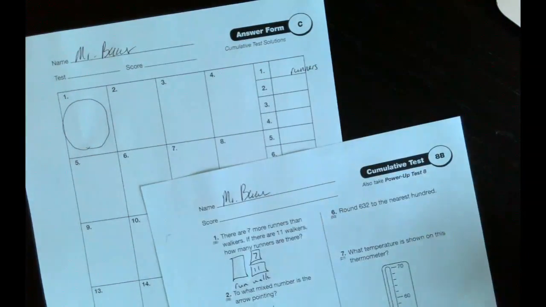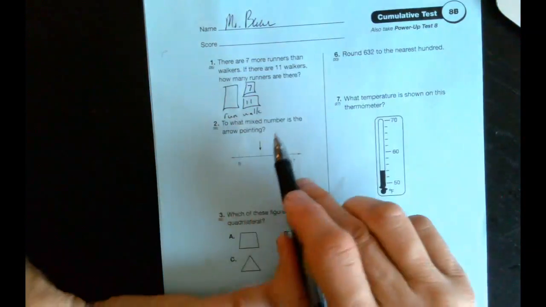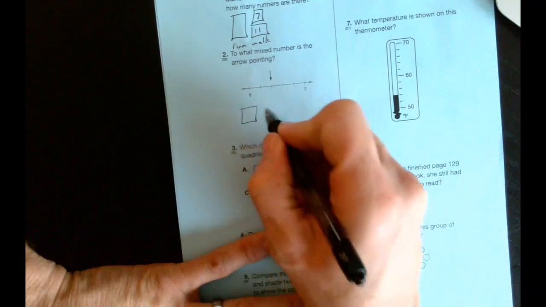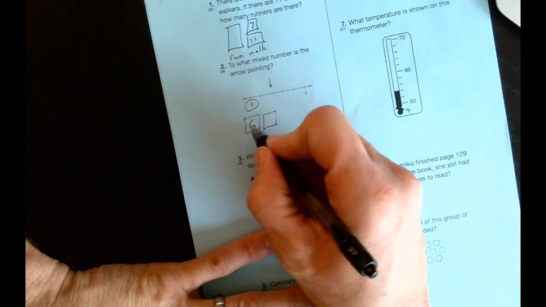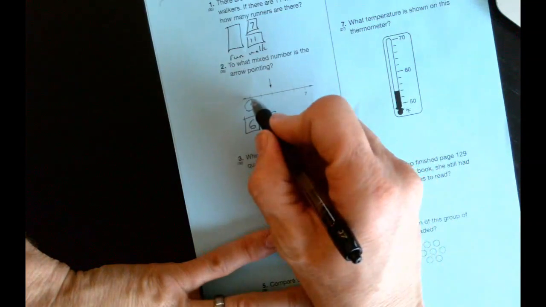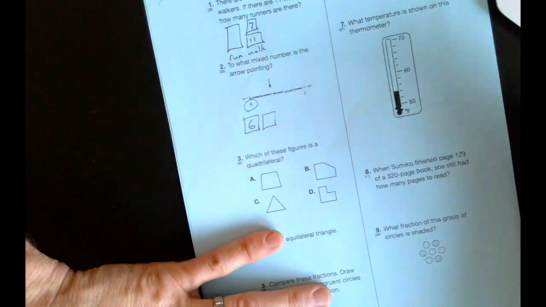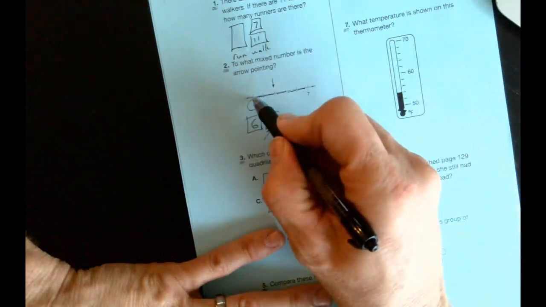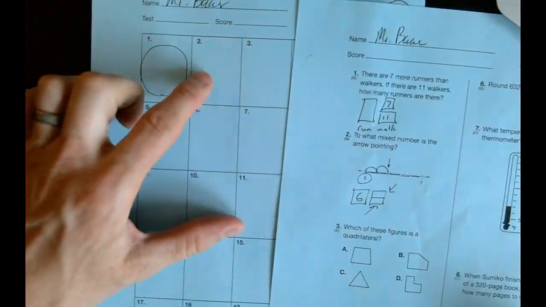Don't forget your label. Number 2, it says, to what mixed number is the number pointed? So first we say, where's my whole number? And then we say, where is my fraction? So of course the whole number is 6 because it's bigger. Now don't forget, we're going to count all the spaces. All those spaces will give you your denominator. And then you count the ticks, and that'll give you your numerator. Remember, all your work goes into your work spot.